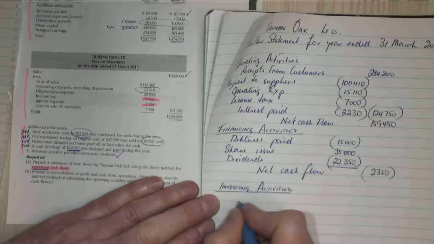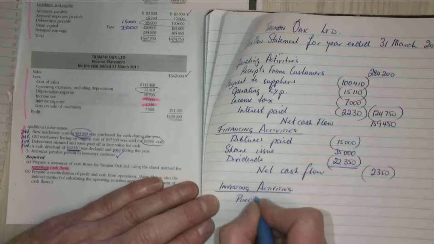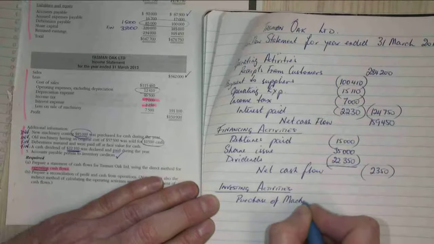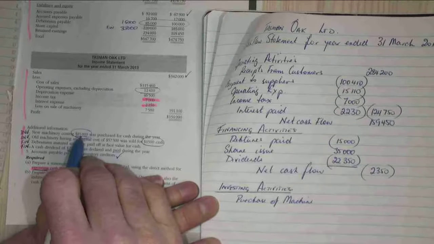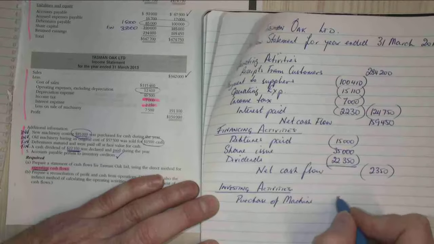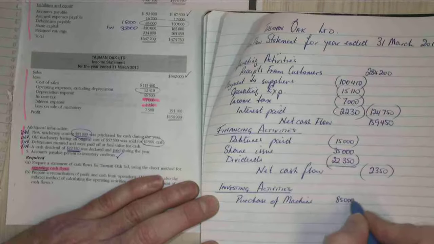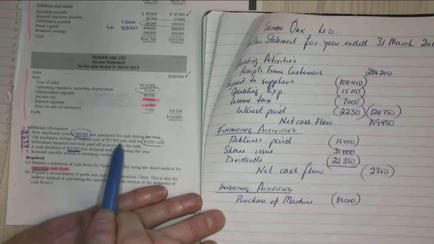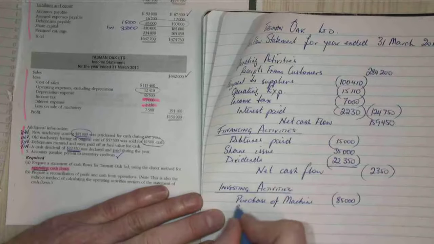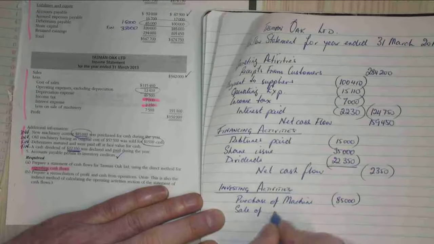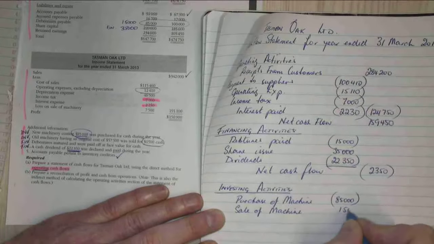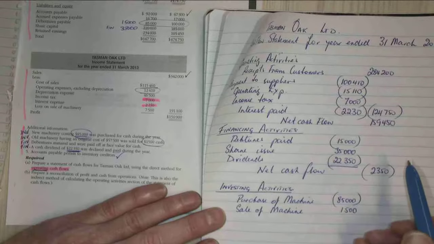New machinery, purchase of machinery. Purchase of machine was 85,000, and that's an outflow. Purchases are outflows. I've got some old machinery here for 1,500, sale of machine, 1,500. Was there any others?